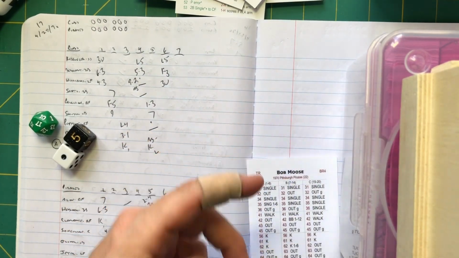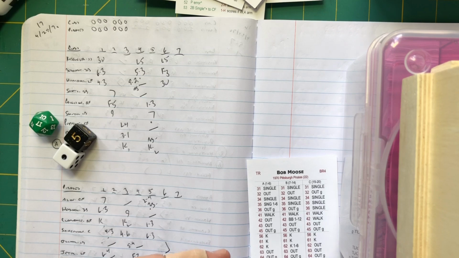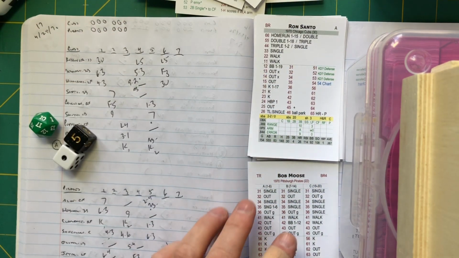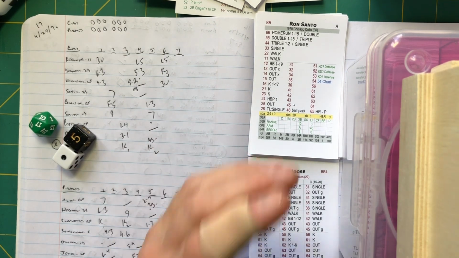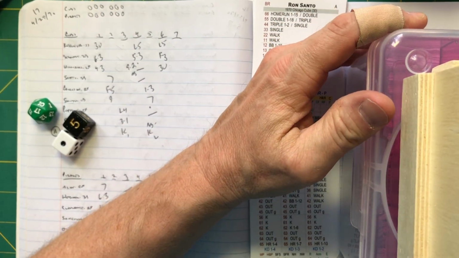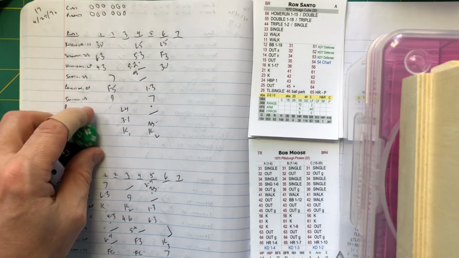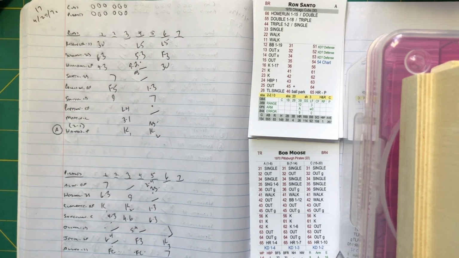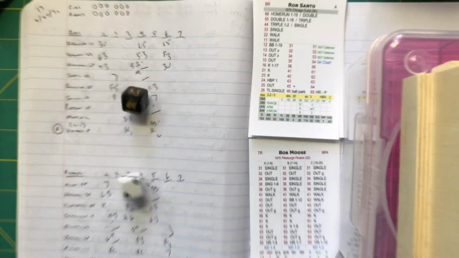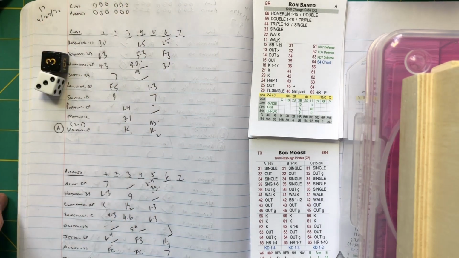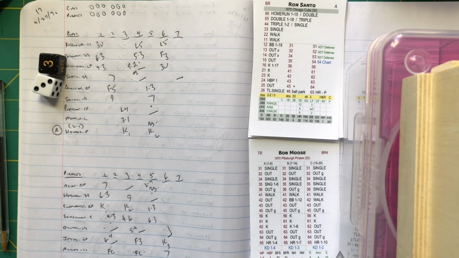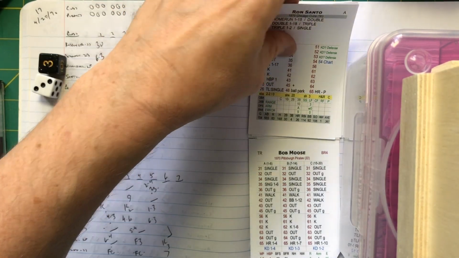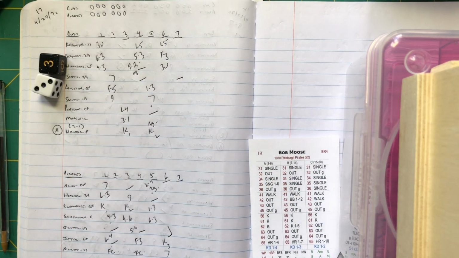Santo, Callison, and Smith, 1 for 6 between the 3 of them. Moose has done a good job of controlling the Cubs' attack. Bob Moose kicks and deals. This is a base hit for Santo to center field. It drops in front of Matty Alou, and there's 1 on for the Cubs.